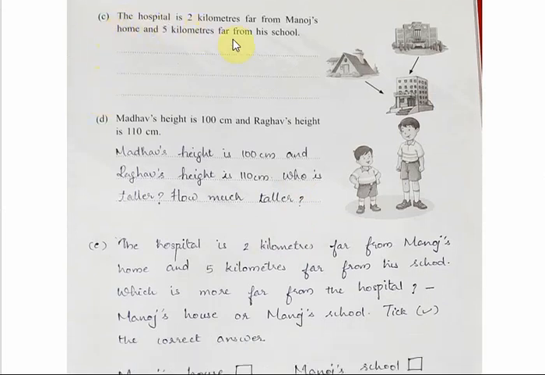The hospital is 2 kilometers far from Manoj's home and 5 kilometers far from his school. This is the question given here. You can see this is the hospital, this is Manoj's school, and this is his home. So the hospital is 2 kilometers far from Manoj's home. He has to go 2 kilometers to reach the hospital, or the distance from house to hospital is 2 kilometers. And from the school to the hospital, it is 5 kilometers.